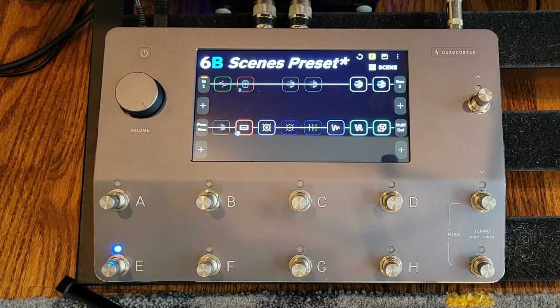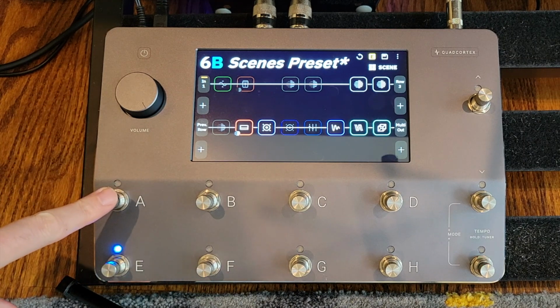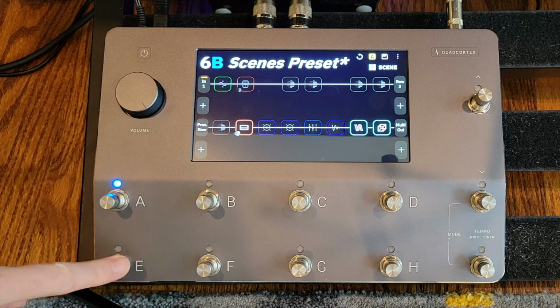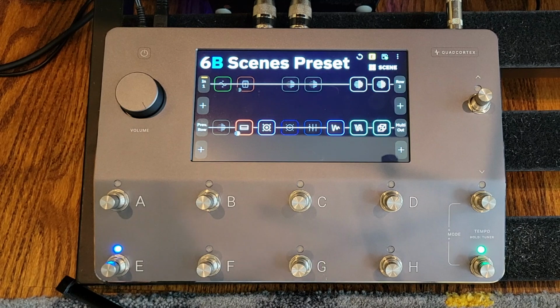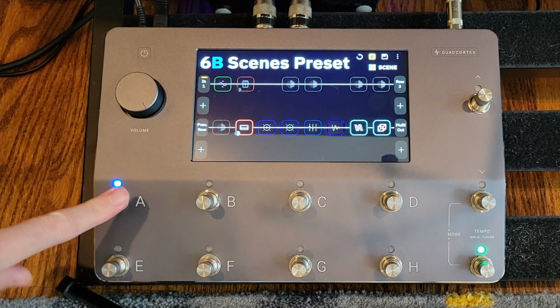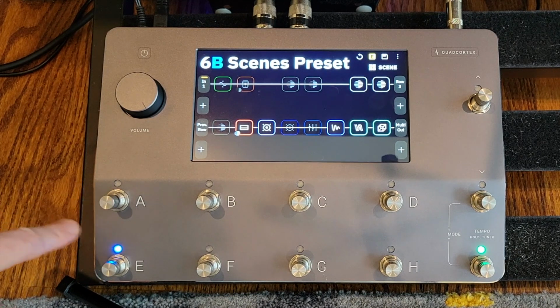So that's my clean tone. One thing you can do is switch between scenes while you're programming and not have to save. I tend to save a lot just to make sure I don't mess anything up. So you can see turning those on and off.